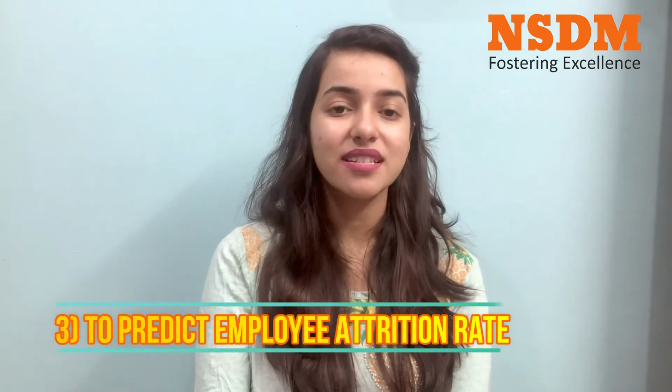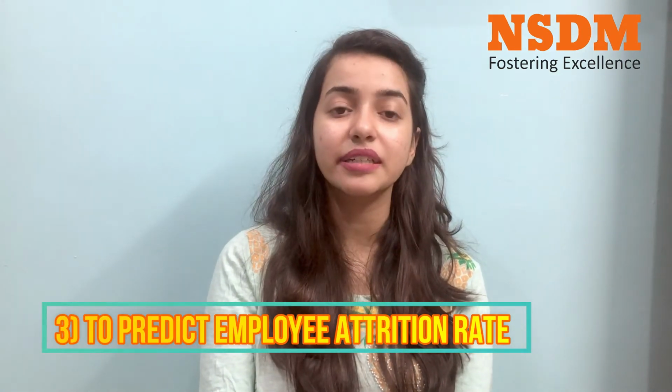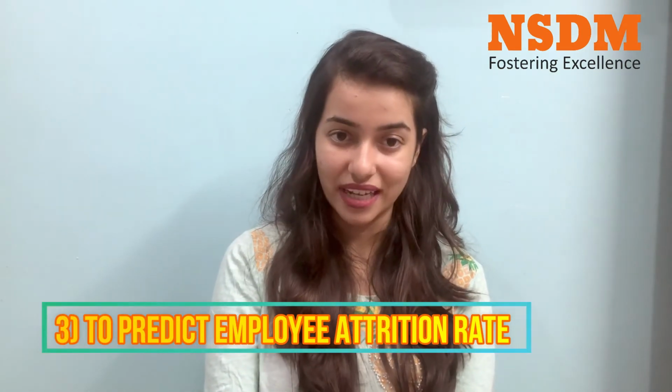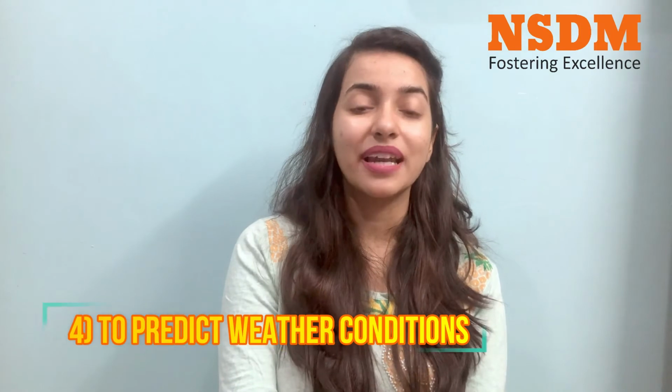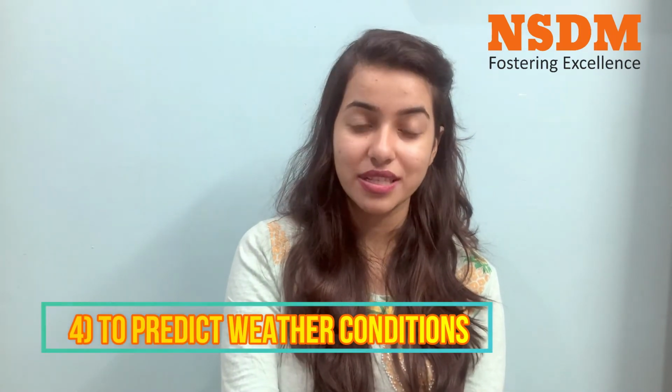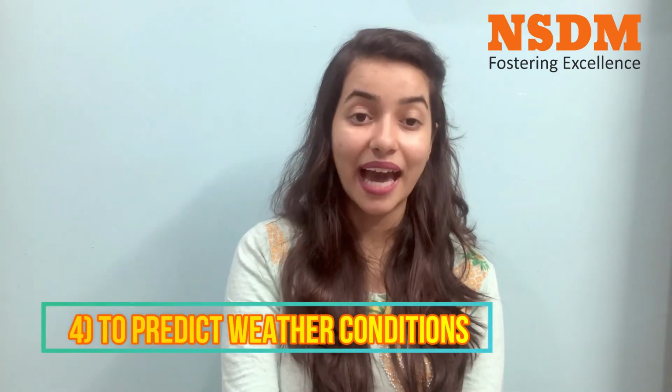The third one, the study of data science helps in predicting employee attrition in the organization, and also helps in understanding the variables that influence employee turnover. The fourth one anticipates the weather conditions, which can be useful for everyone, and at airline companies, through these details flights are planned and predictions are made of flight delays.